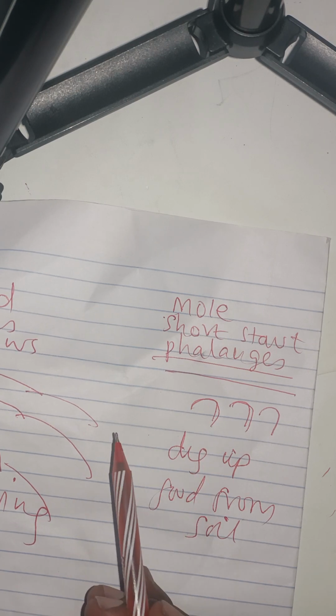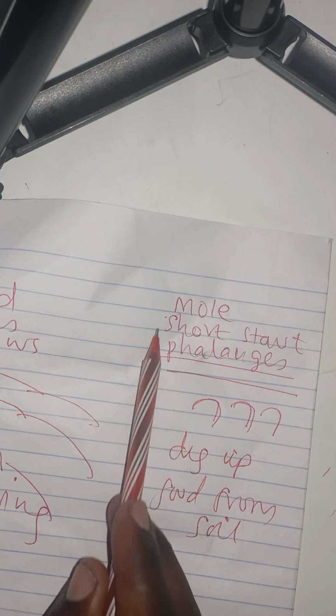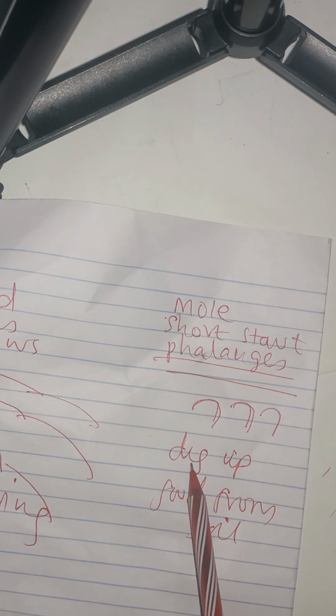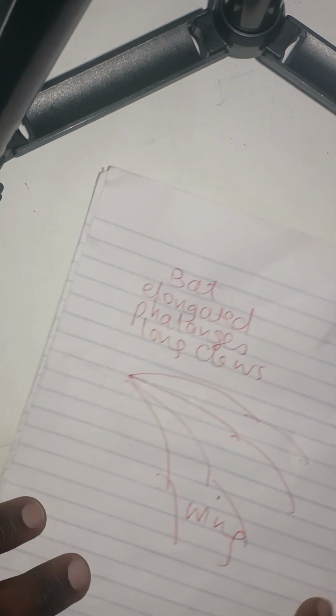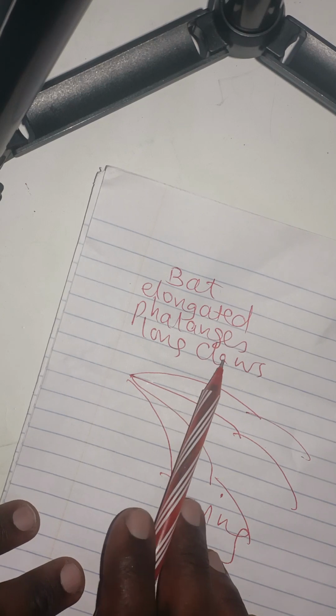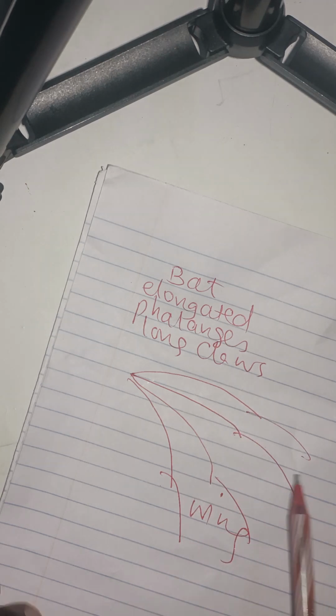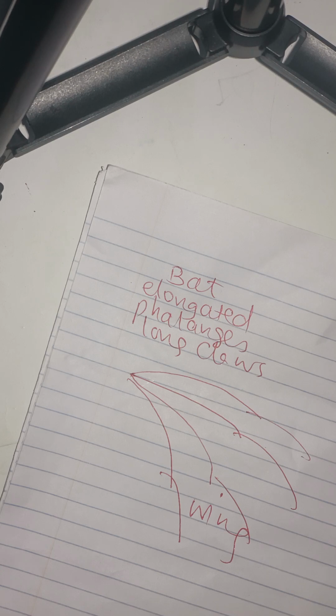So I can look at a mole and see short, stout phalanges which are able to dig up food from the soil. I can look at the bat's forelimbs and realize they have elongated phalanges with long claws so that they can spread out to form a wing. So I saw it better for us to look at some of those differences so that you can be able to move to something else. And I'd want us now to embark on something different.